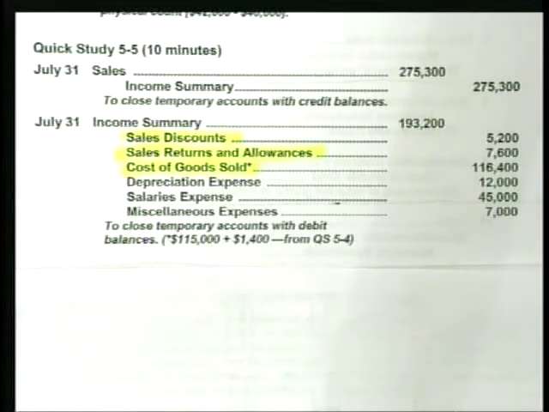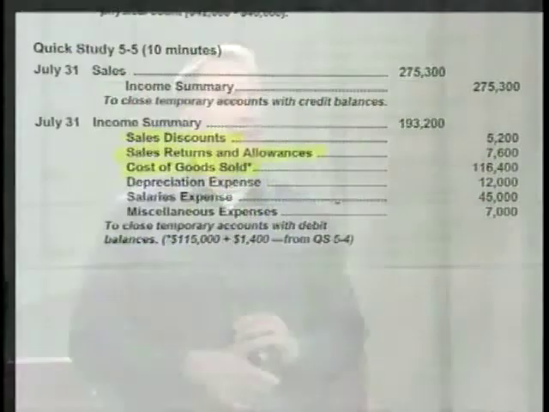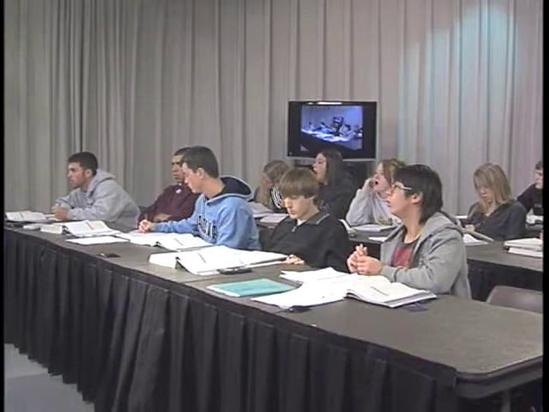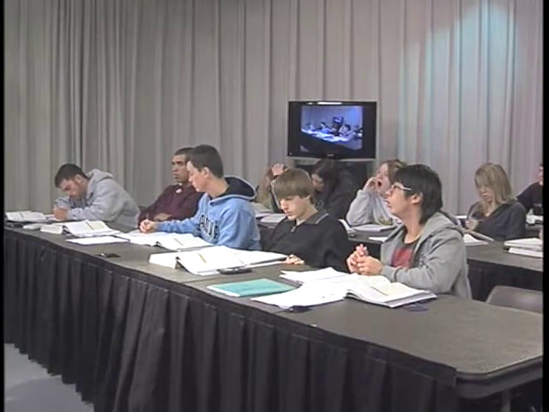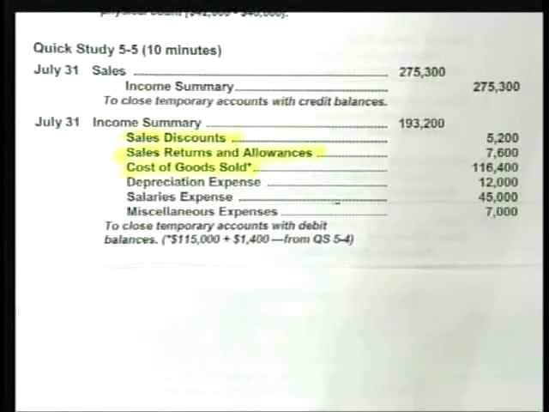Now, you might have your cost of goods sold. Did you get a different number? You might have, because perhaps you forgot to post the Quick Study 5.4 inventory shrinkage amount to the beginning balance of cost of goods sold. So that's where they came up with this $116,400.